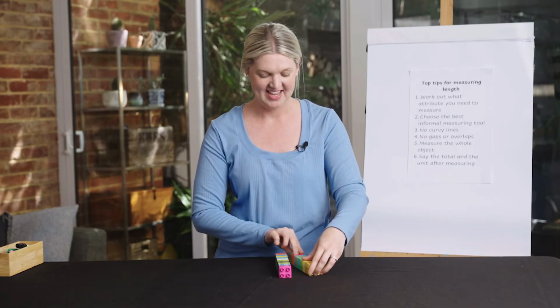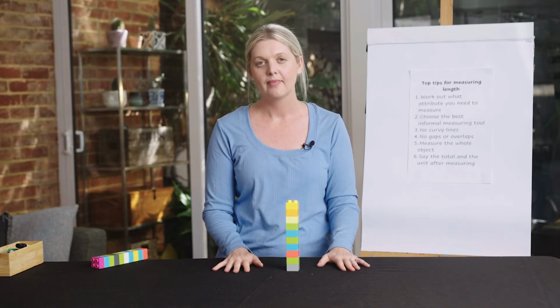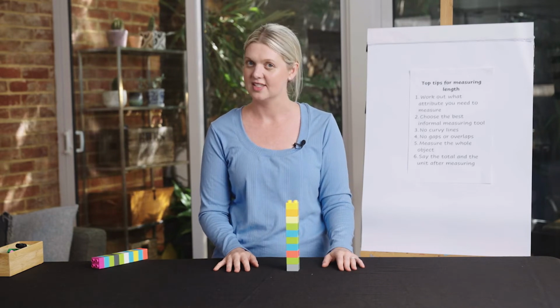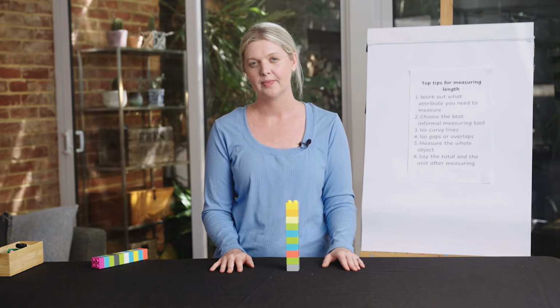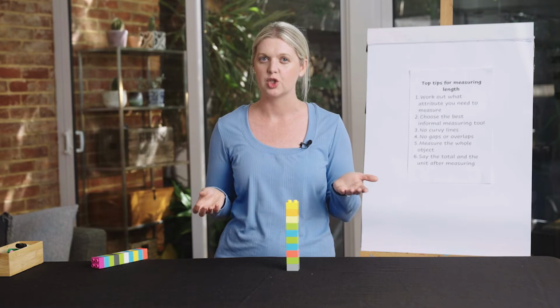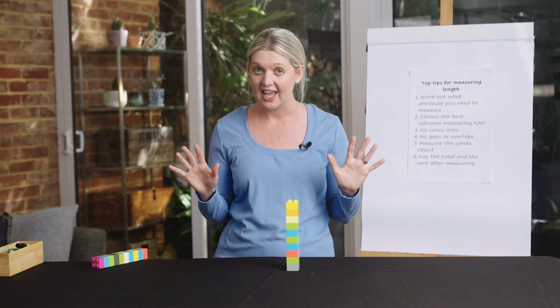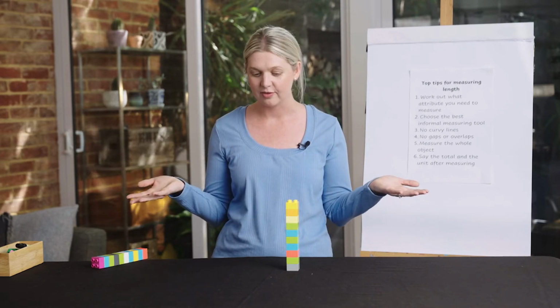That's better. So if this was my original tower, now if I wanted to make a tower half the size of this one, how many blocks tall would it be? Let's think about half. Remember half being 2 equal parts. We know that 10 is made of 5 and 5.